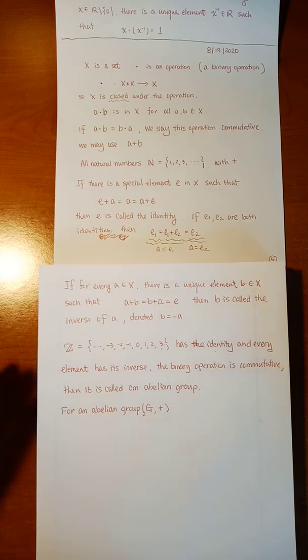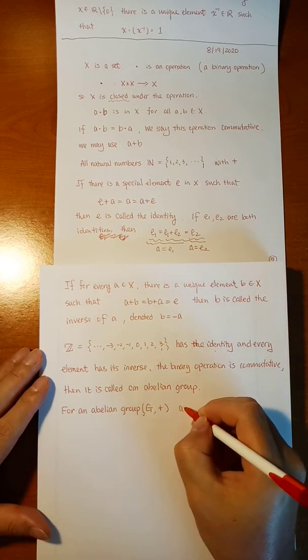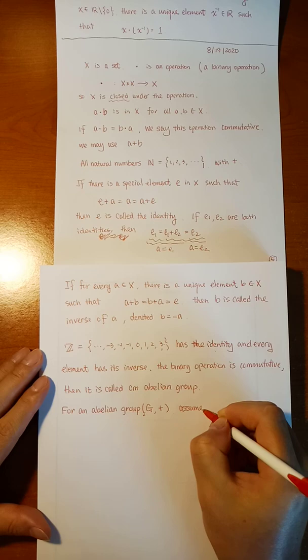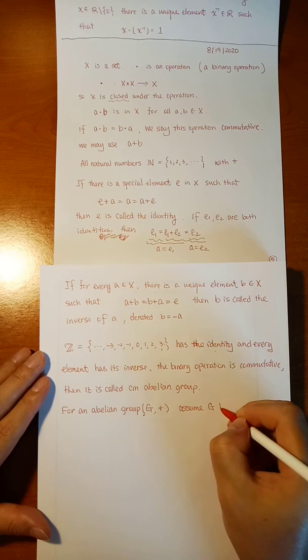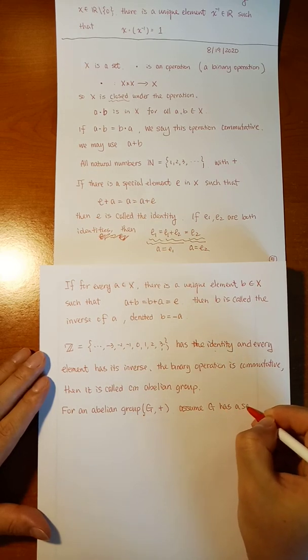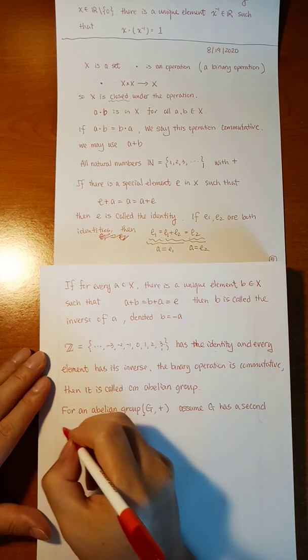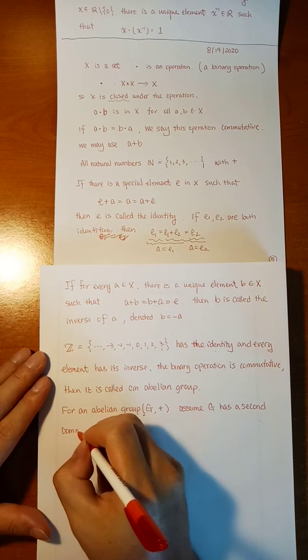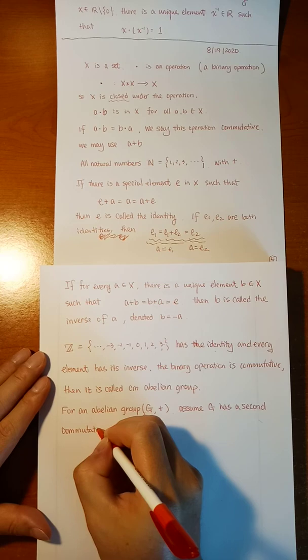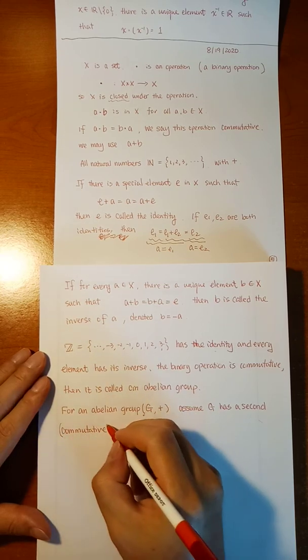If it has a second operation, assume G has a second binary operation, commutative or not.